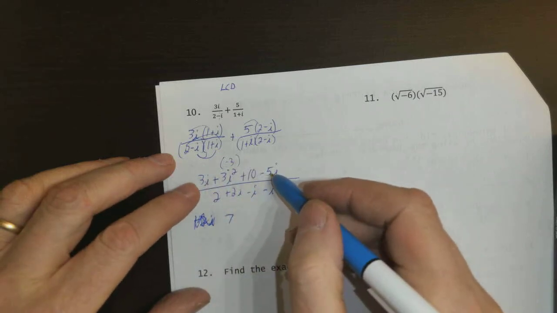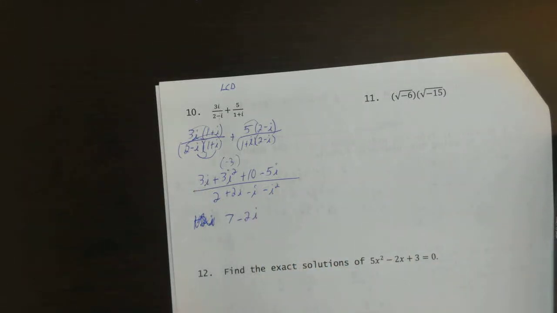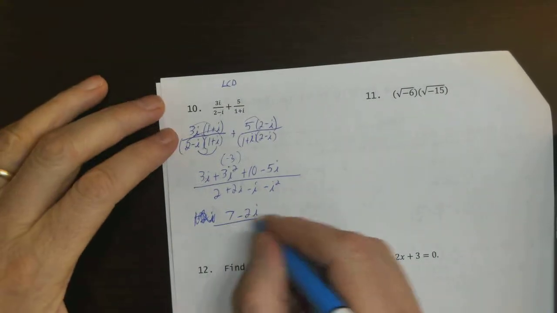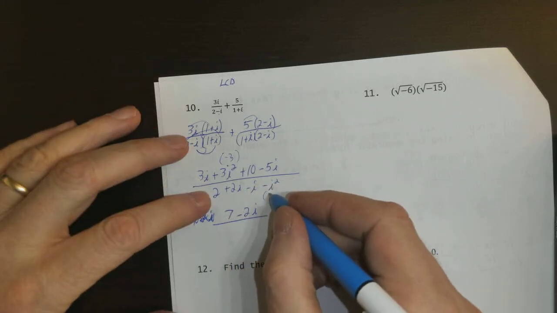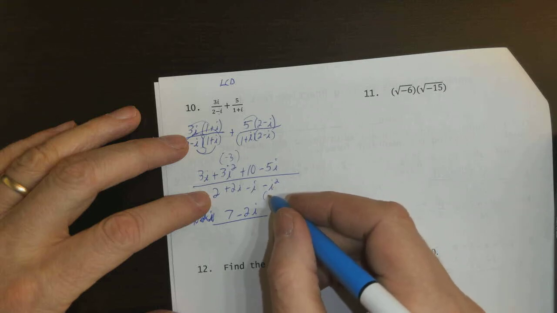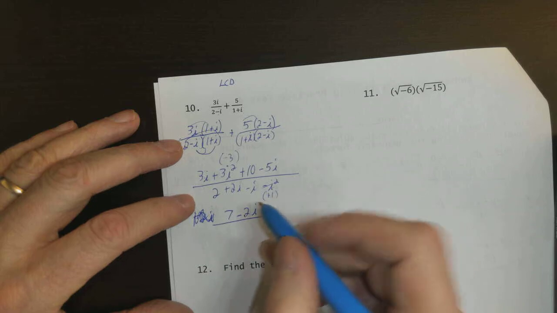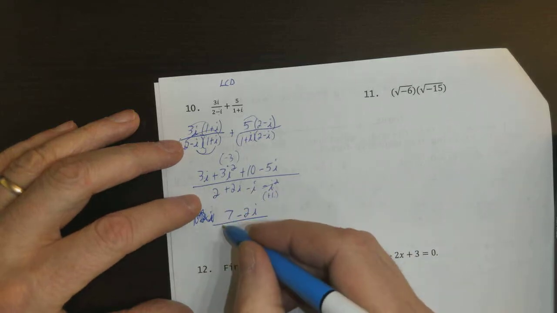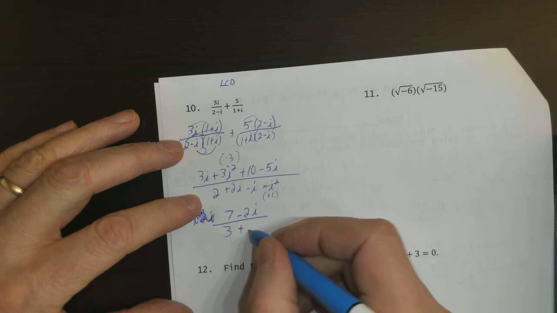So I got 7 minus 2i here. This is negative i squared. Negative negative 1 is positive 1. So 2 plus 1 is 3. 2i minus i is positive i.